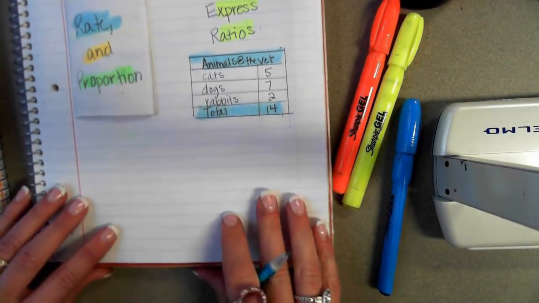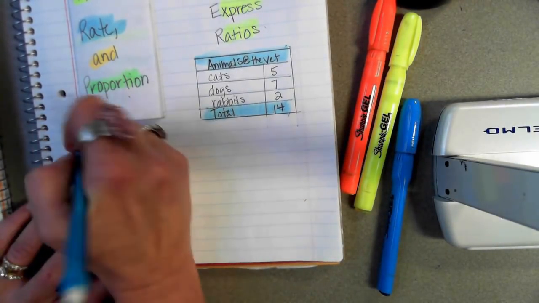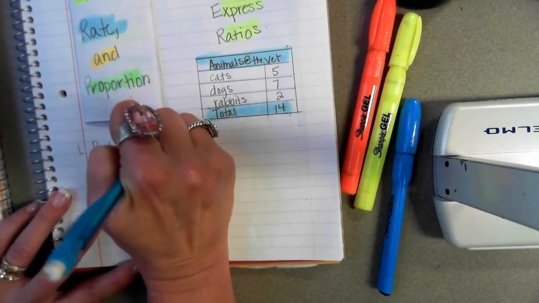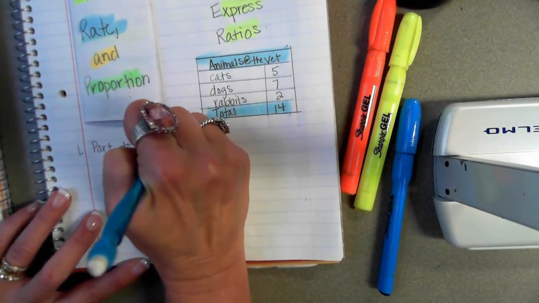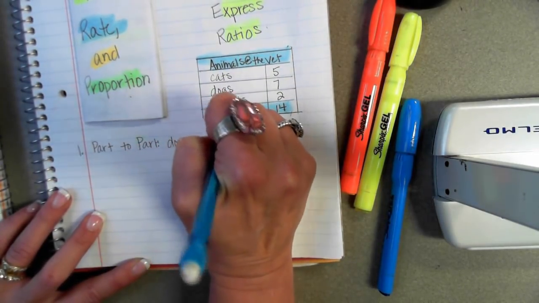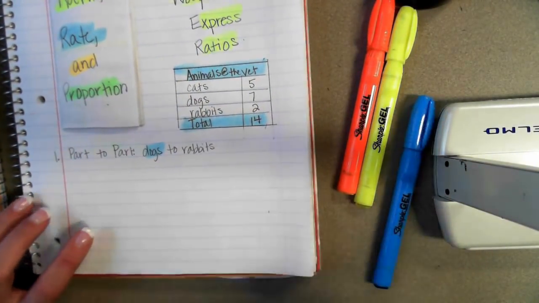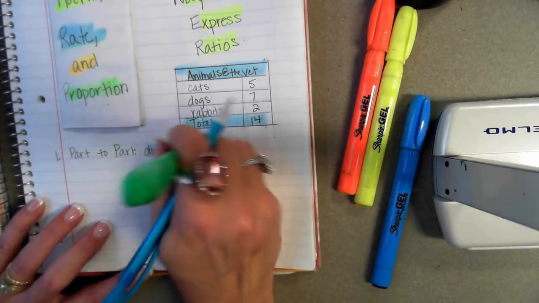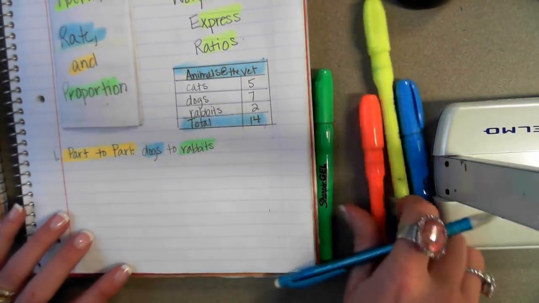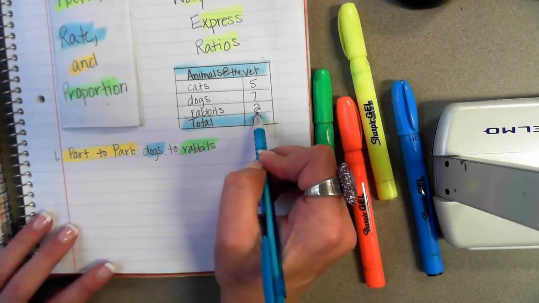All right. So when you are expressing ratios, there's 3 ways to express them. The first way is part to part. So the first part to part we're going to look at is dogs to rabbits. And it does matter, whatever is listed first is your first number. So we're going to look at dogs. I have 7 dogs and I have 2 rabbits.